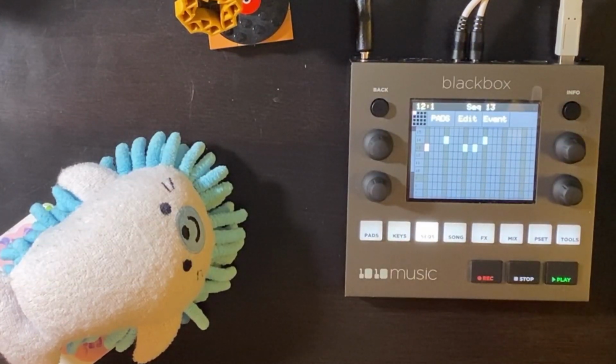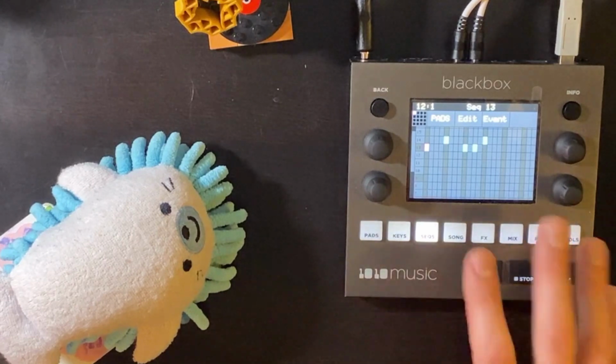Other equipment that you may know and love, like the Digitakt and all sorts of Elektron gear, have conditional trigs. So it makes a whole lot of sense that the Blackbox as a sequencer would have probability, and I'm psyched that it's finally here. So let's take a look at how it works.